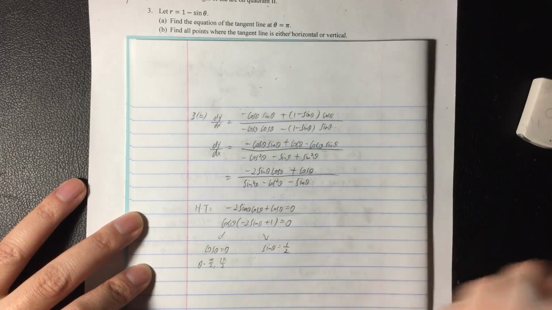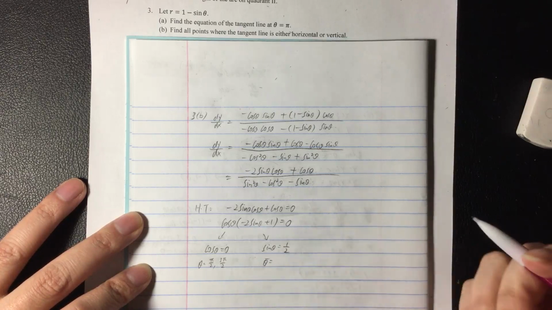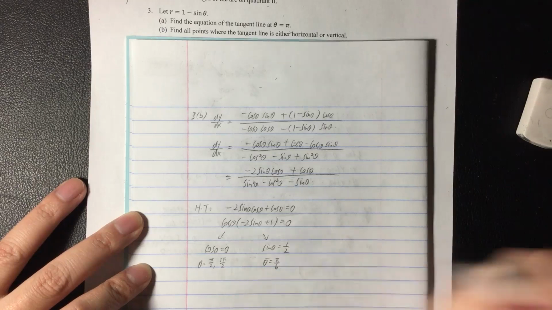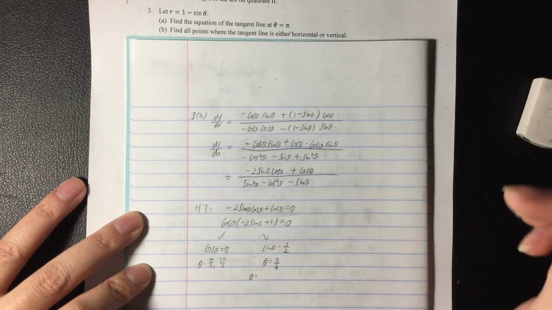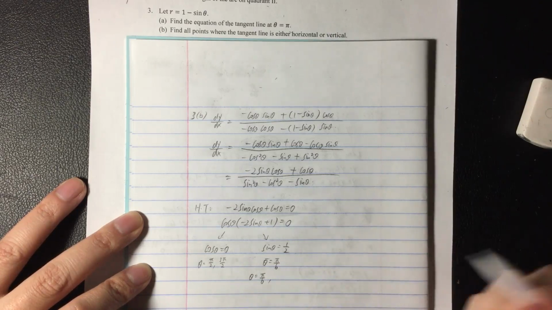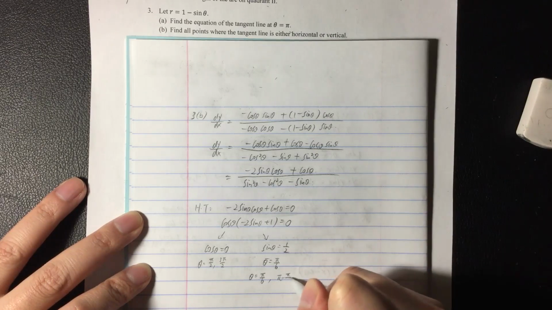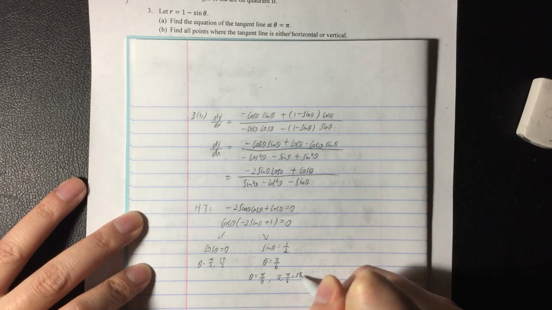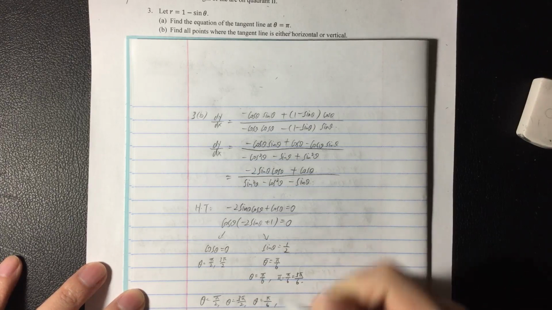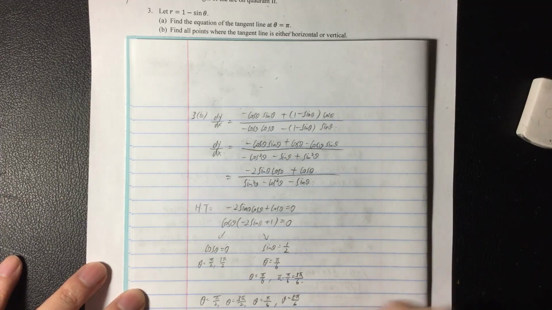Sine theta is a half. From the reference angle, we know that sine of pi over 6 is a half, so the reference angle is pi over 6. The sine function is positive in quadrant 1 and quadrant 2. So in quadrant 1, theta is pi over 6. In quadrant 2, theta is pi minus pi over 6, which is 5 pi over 6. So there are 4 solutions here: theta equal to pi over 2, theta equal to 3 pi over 2, theta equal to pi over 6, theta equal to 5 pi over 6.